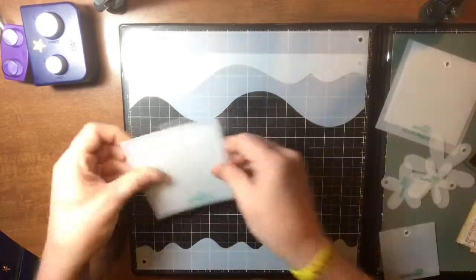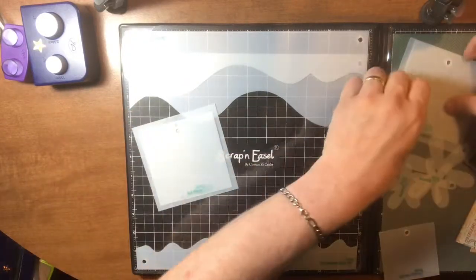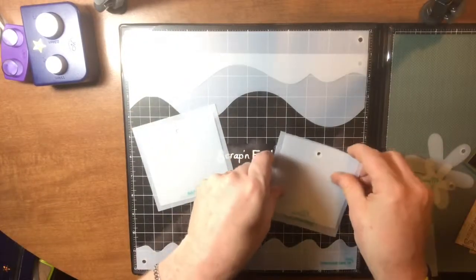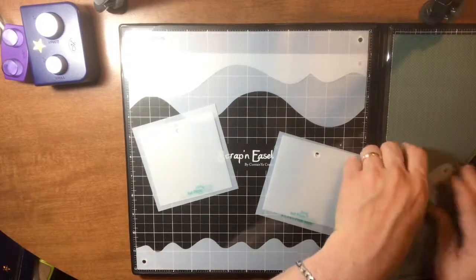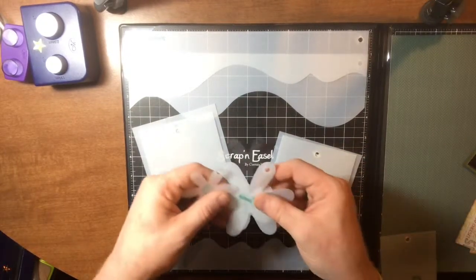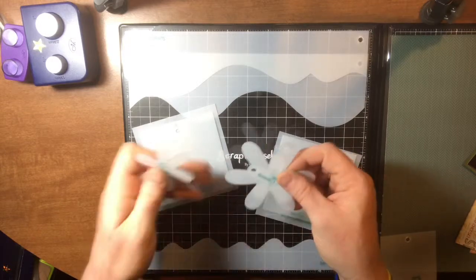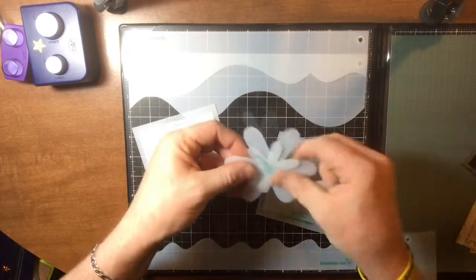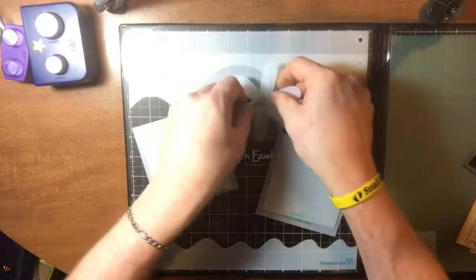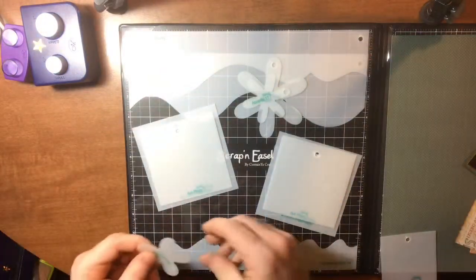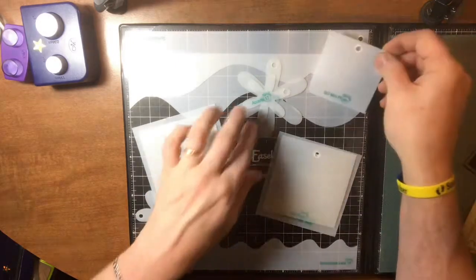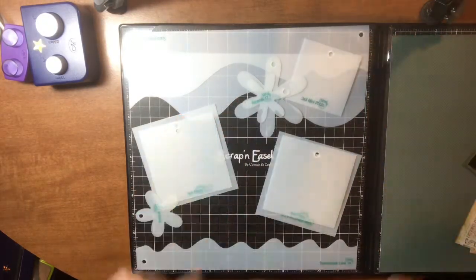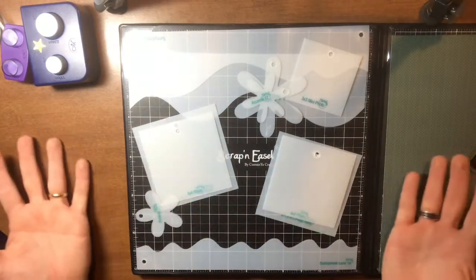Then we throw in our photographs, because that's the most important part of our accents. We have our little double flower here. Let's put it on there. Let's throw it up here. We have a little flower down here. And then our little text box we can stick up here. Okay? And there you have another layout.